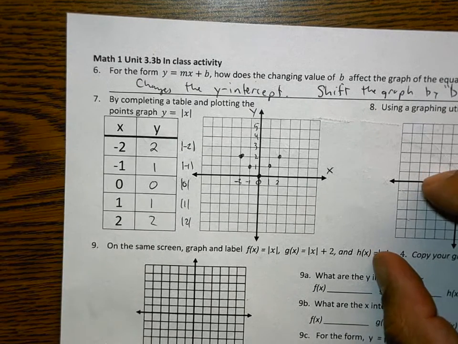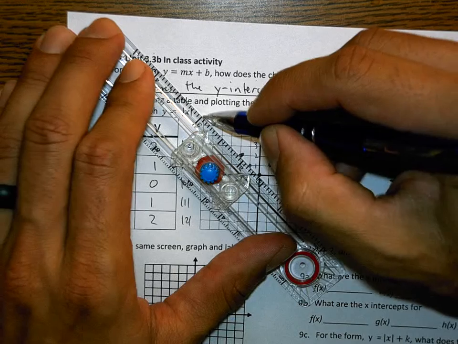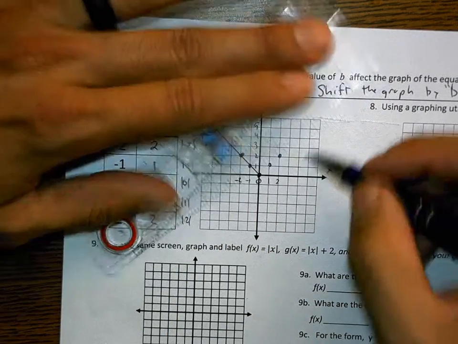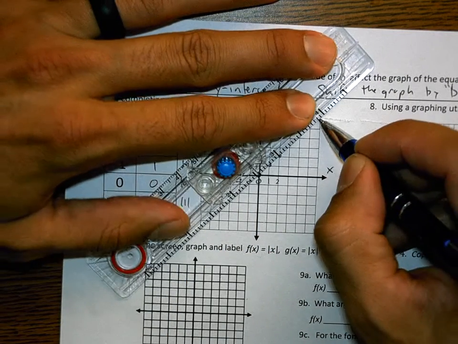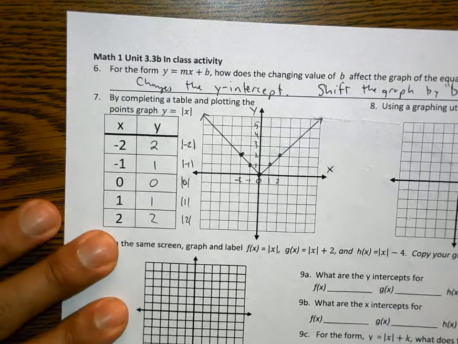What I'd like you to do is that we've done these ordered pairs. It should be V-shaped. Let's connect the dots. And we have our first function, the absolute value function, as follows.